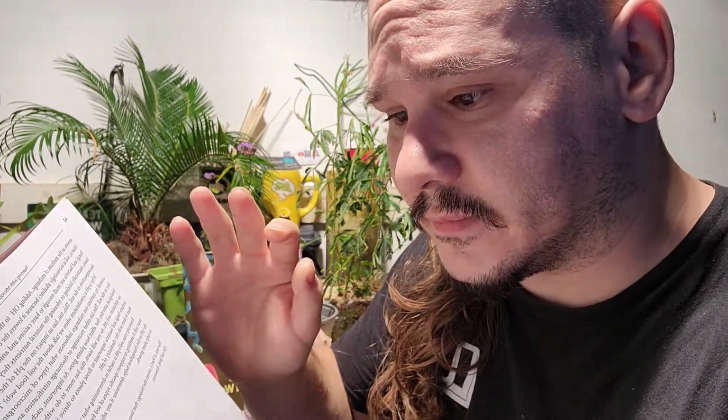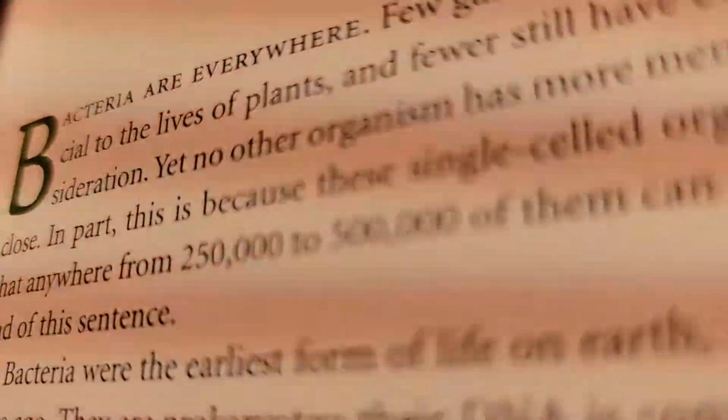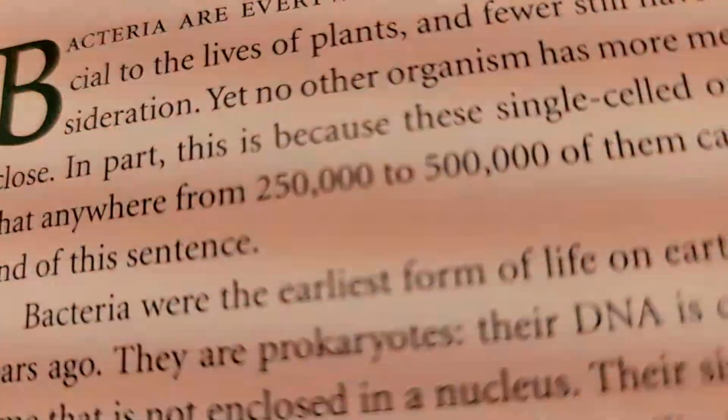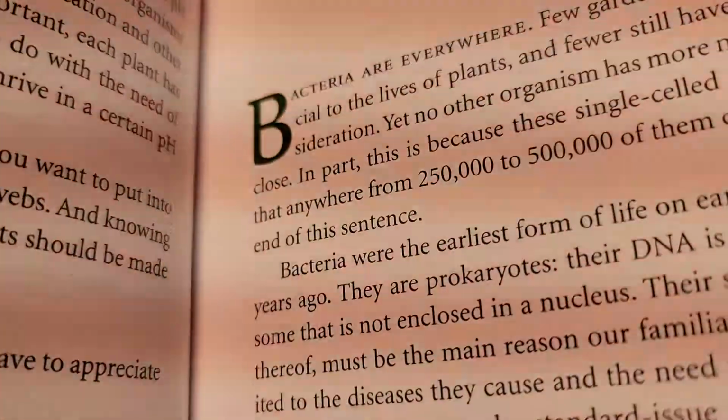In part, this is because these single-celled organisms are so minuscule that everywhere from 250,000 to 500,000 of them can fit inside the period at the end of this sentence. That period right there, 250 to 500,000 of them can live on that period at the end of that sentence. I had to show y'all what a period looked like.